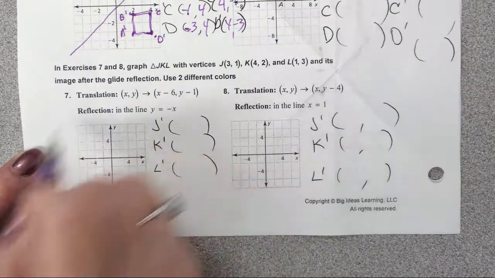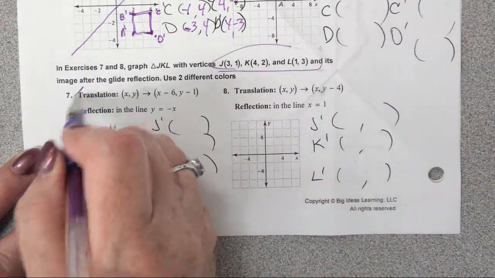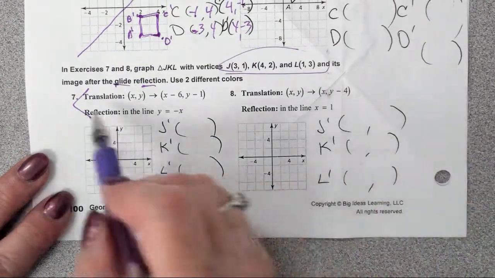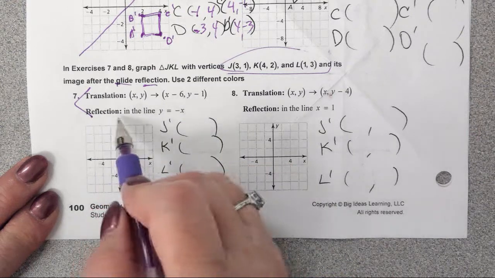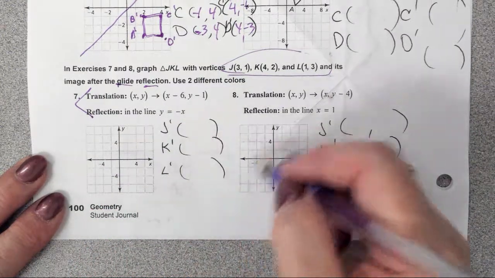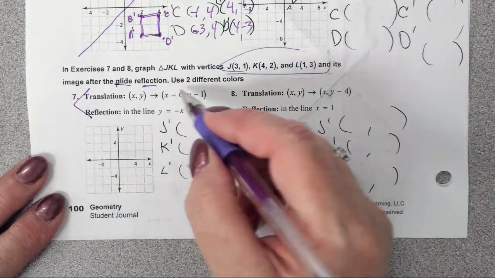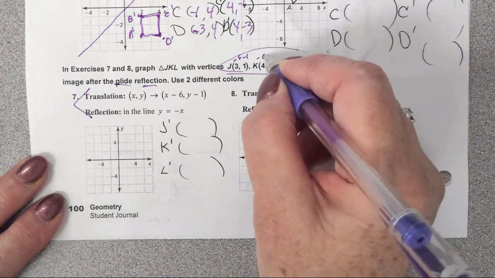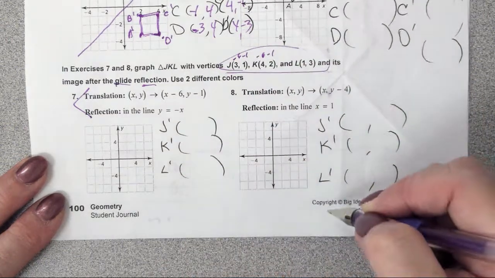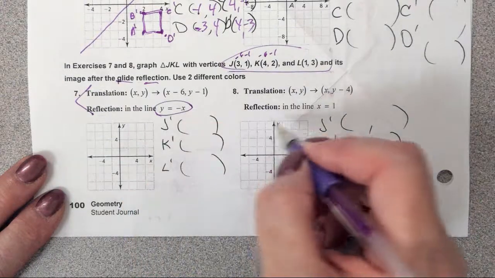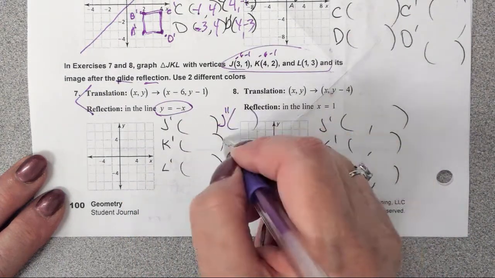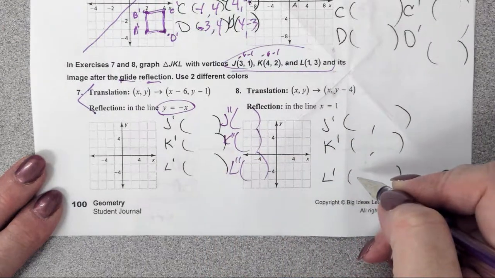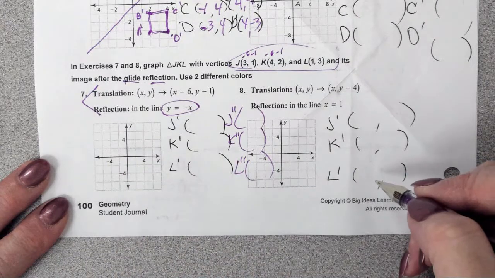This time we're going to do, here's our original, we're going to do a glide reflection. That means 2 things. First, we're going to have to translate, then we're going to have to reflect. Again, you could just do that as rules. The translation, we know we just need to subtract 6, subtract 1, subtract 6, subtract 1. So we could go through and write our new points there. And we have a rule for this, so we could do J double prime, K double prime, L double prime. So we could use the rules to do all of those and then just graph the different triangles.